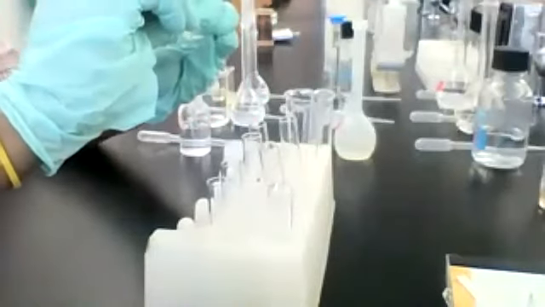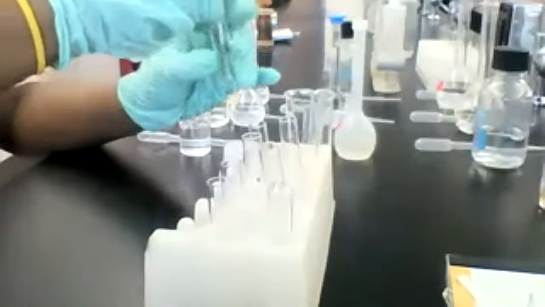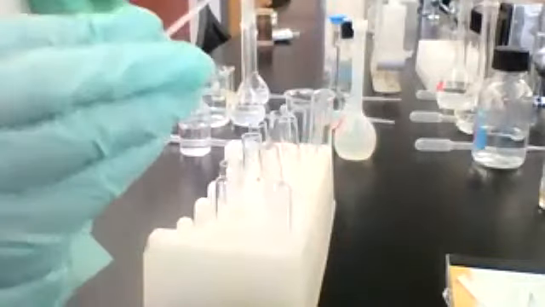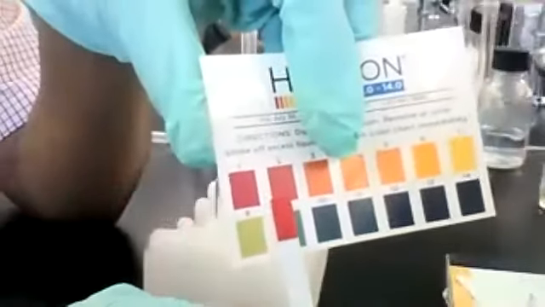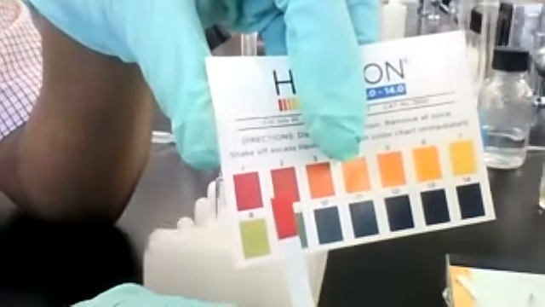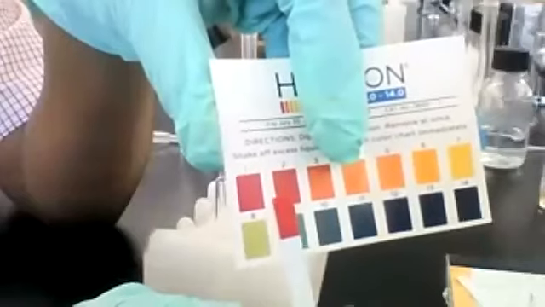I'm going to dip the pH paper in there, and this is the color that I get. See that? It's a deep orangish red, and it seems to match up with pH 2 on this scale. This is the color scale that we use to compare.